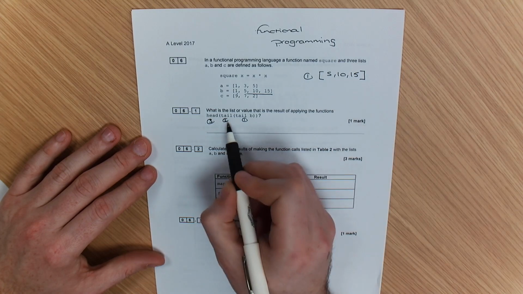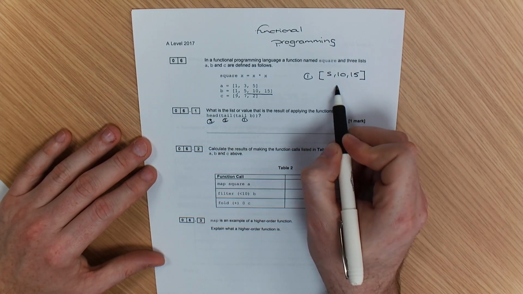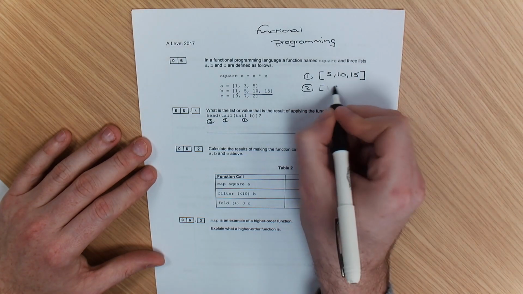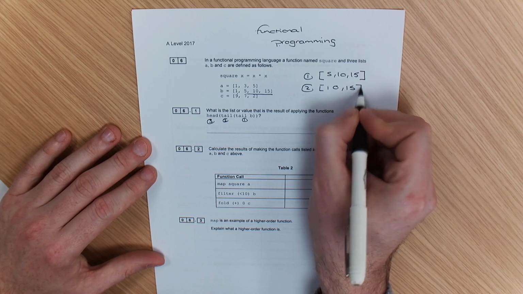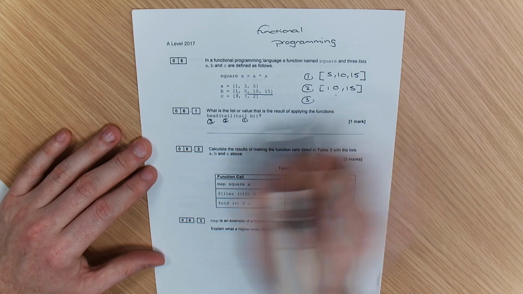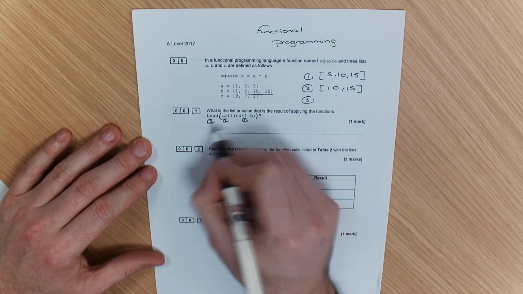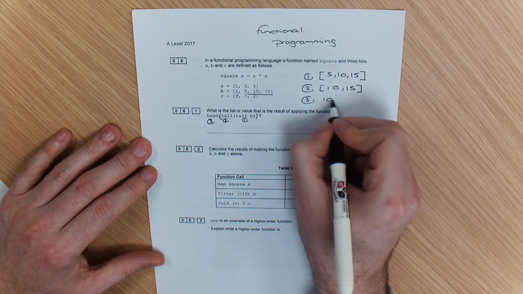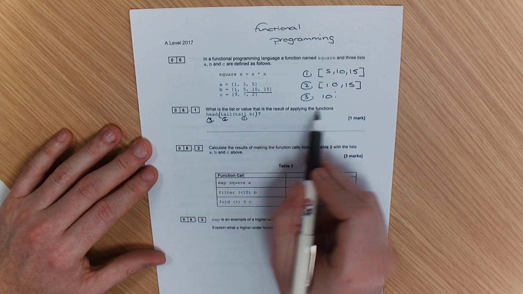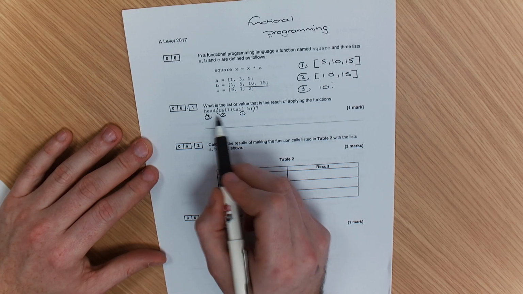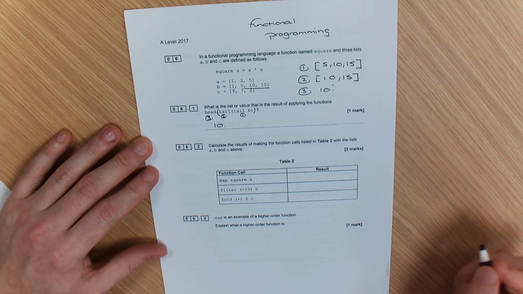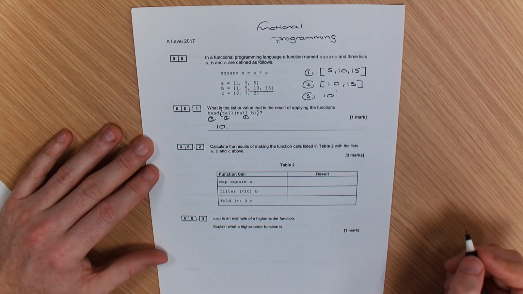I then need the tail of that, okay? So step 2, the tail of that would become 10, 15. But I then need the head of that, what is in the brackets. So the head of that is 10. So what is the list or value that is the result of applying those functions to each other? You should end up with the value 10. Hopefully that makes sense to you.